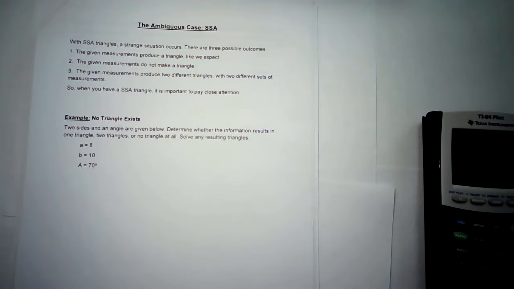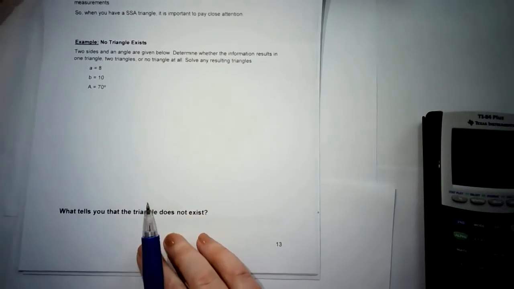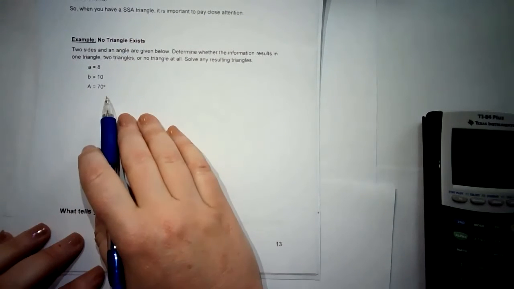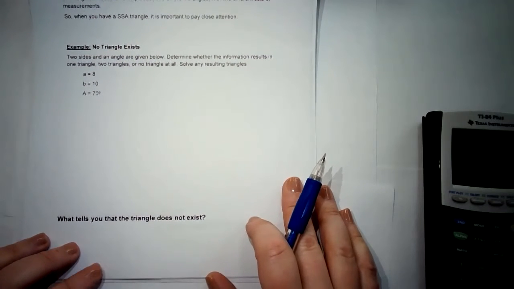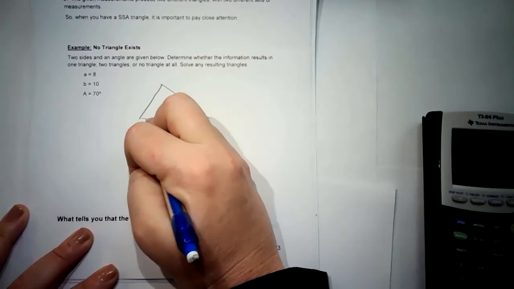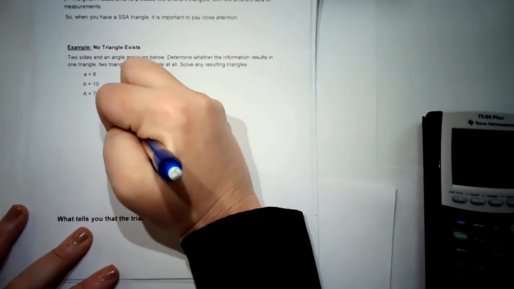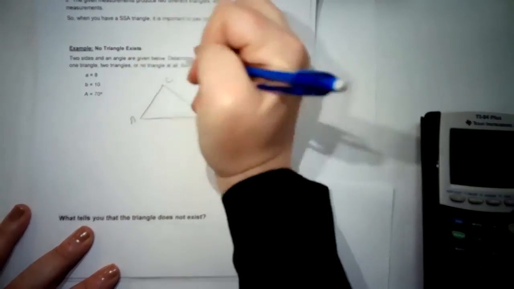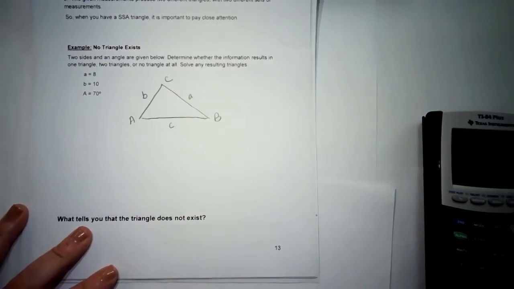First, let's look at no triangle exists. Spoiler alert, that's what's going to happen here. It appears completely normal, right? Two sides, we have an angle. No big deal. I'm going to draw myself a nice triangle. It's the same stupid triangle I draw on every one. Here's A, here's B, here's C. All right, let's fill in our information.